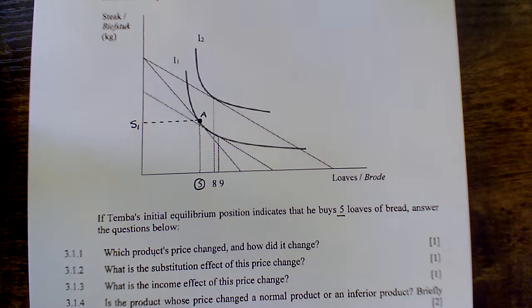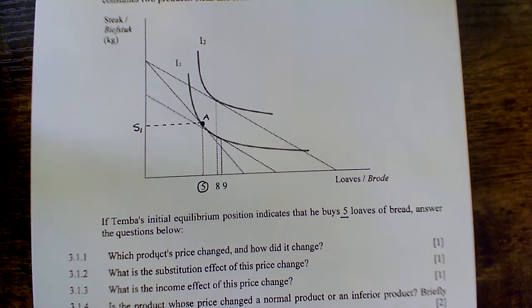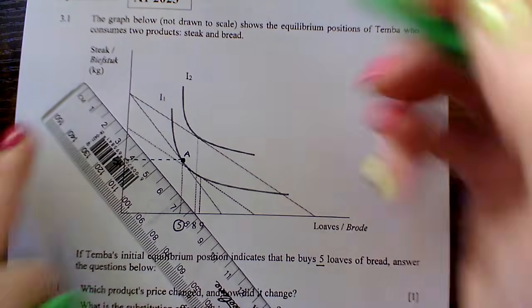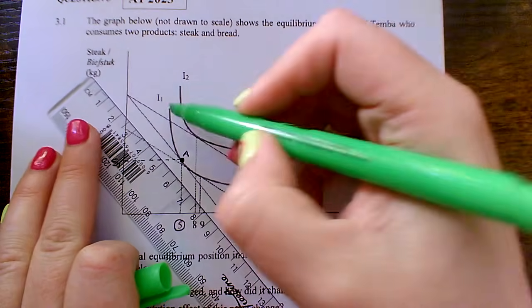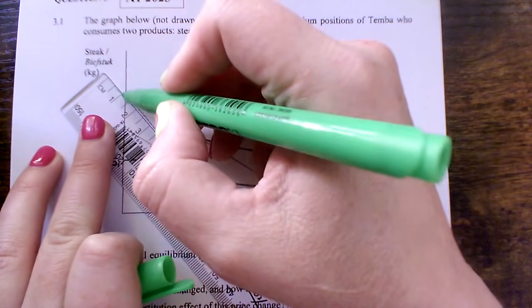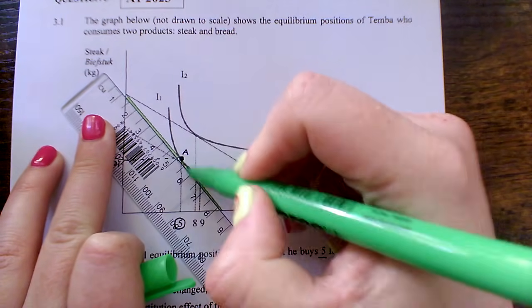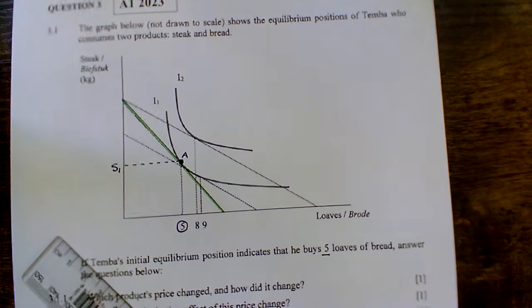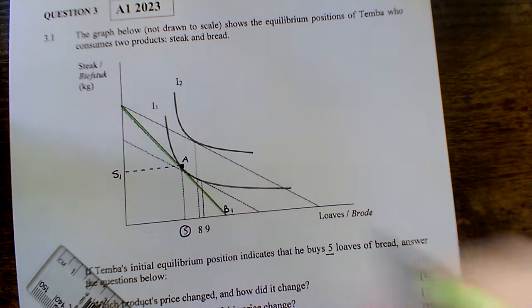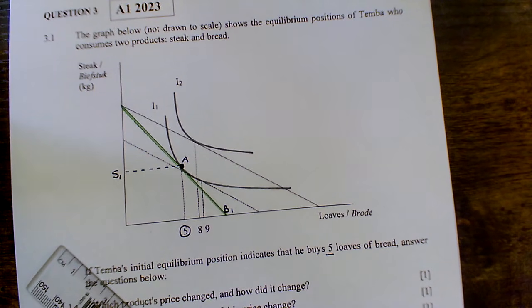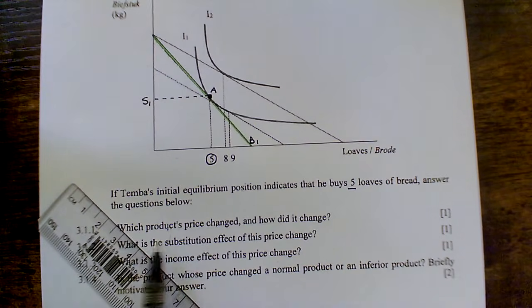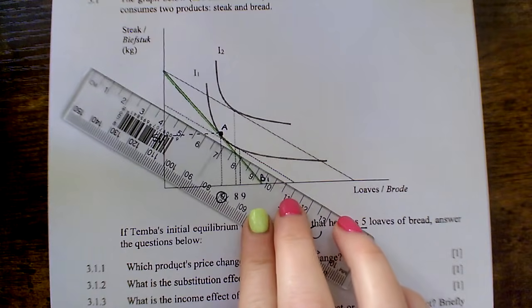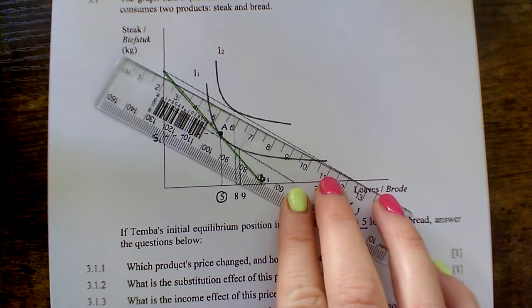Okay, so if this is our original best affordable point, then we look at which budget constraint is tangent to the indifference curve at point A. And we find that this line here that I'm highlighting in green, that is our original budget constraint. So I'm going to call it B1. So that's the original budget constraint. Which budget constraint now reflects a price change of only one product? So there are two other lines drawn in my graph. We have this one here, and we have this one here.